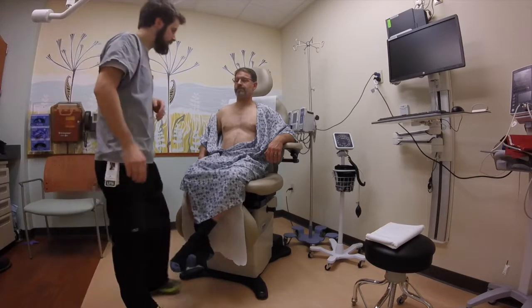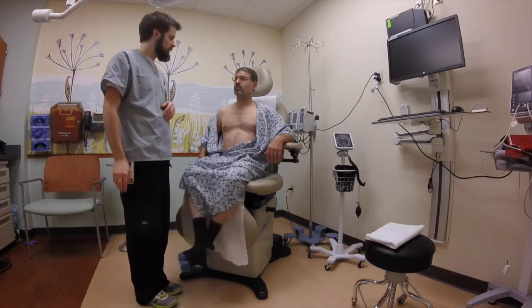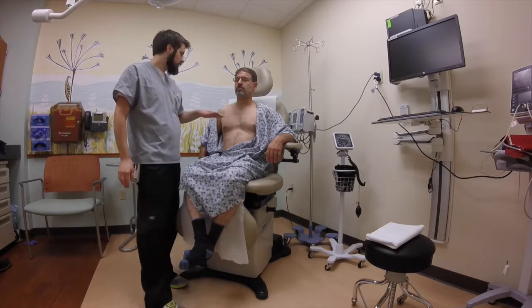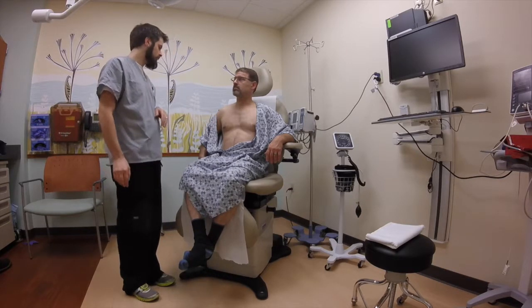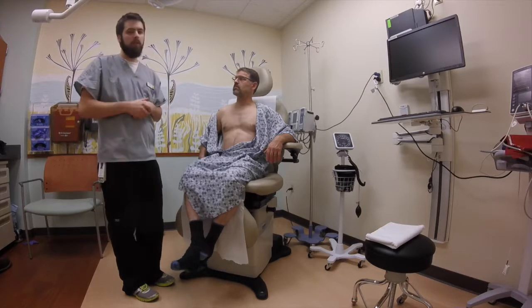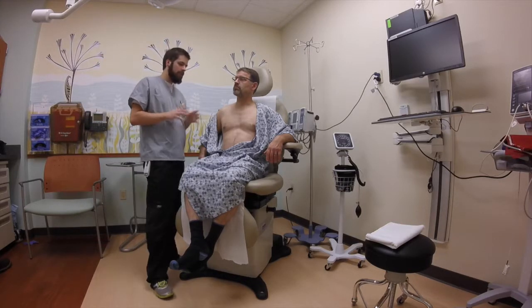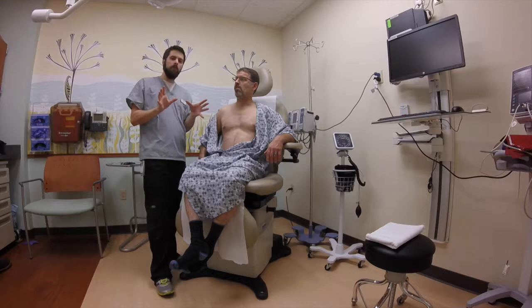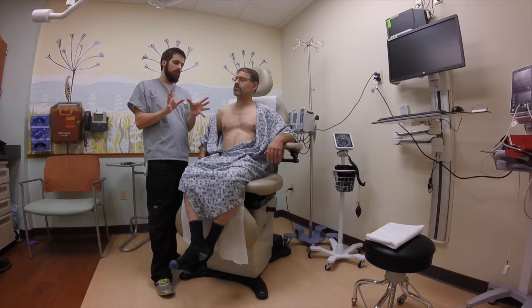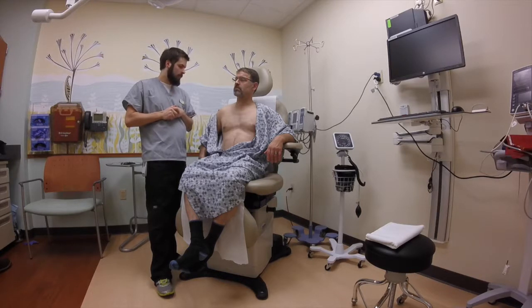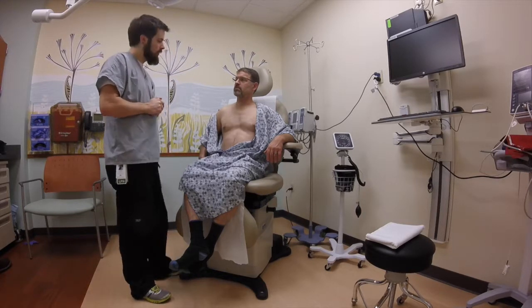So when I'm looking at his chest, I'm also considering equal expansion. I should have tested for equal expansion by placing my hands on the back of his thorax, and when he took a deep breath, they should equally rise and fall. I think of that now.